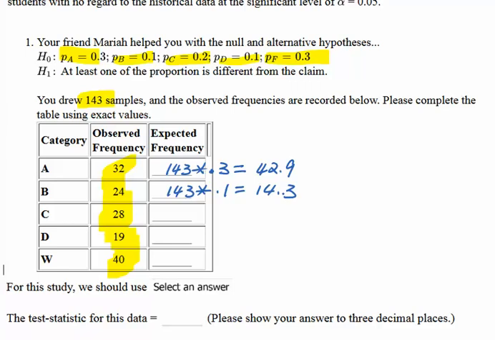Now, a very common mistake is to use that 24 and multiply with 0.1, and that would be wrong. I know it's a common mistake because I made that more than one time. So I'll go ahead and finish this calculation. And here I have 14.3, and here I have 42.9.